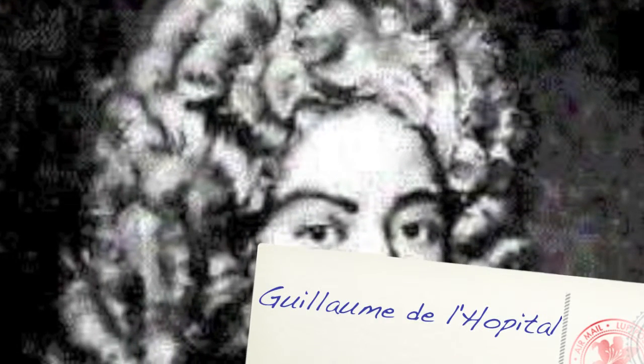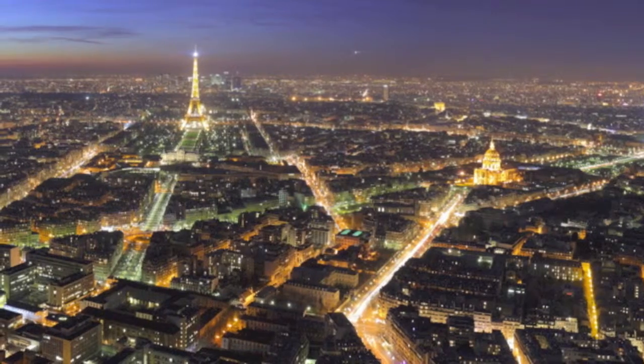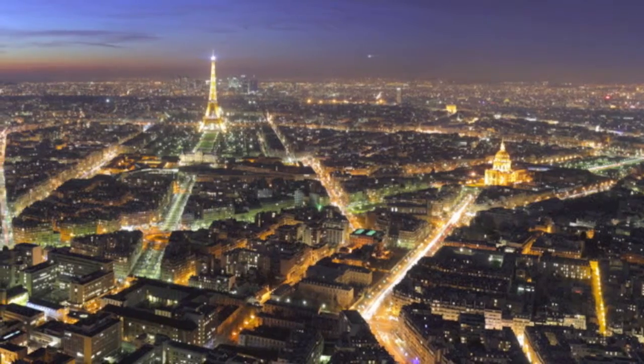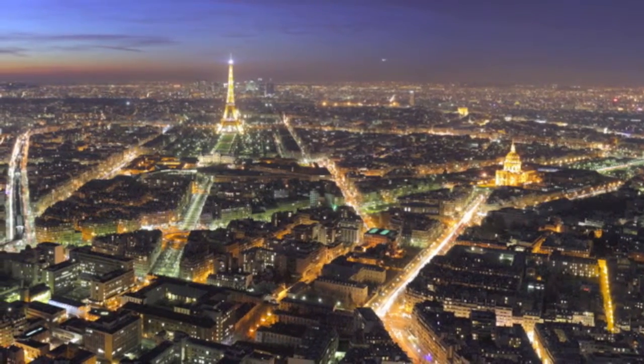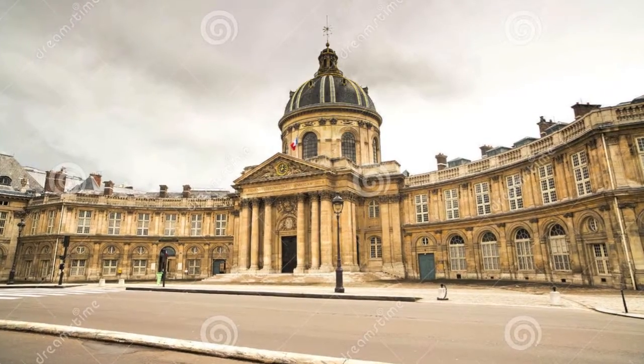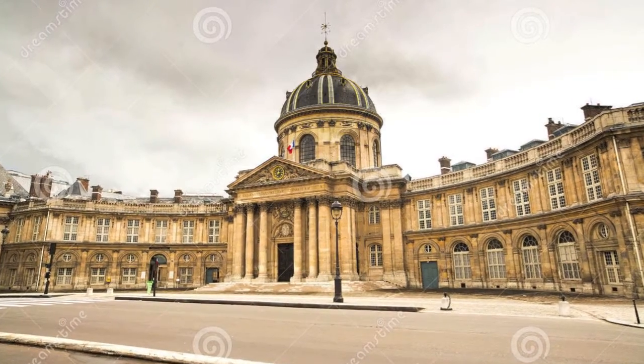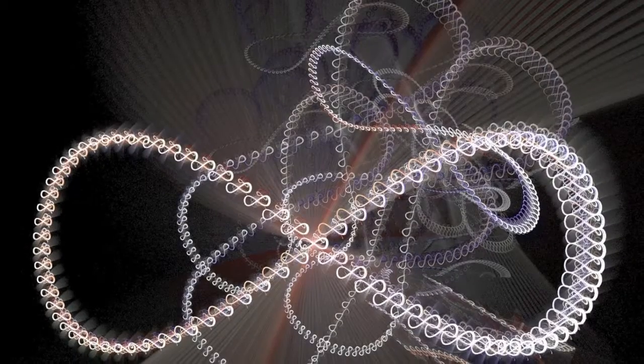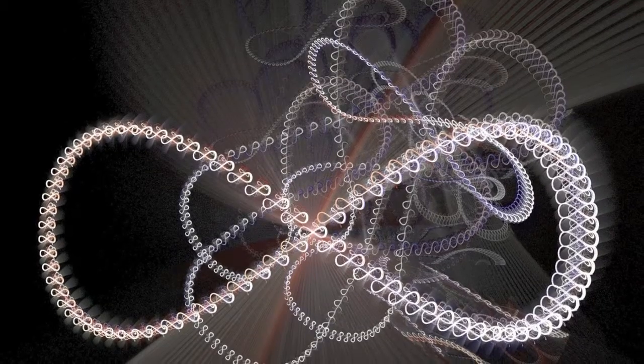Guillaume de l'Hôpital was born in Paris, France in the year 1661. He came from a military family but abandoned the family career due to poor eyesight and pursued his interest in mathematics. He completed his studies at the French Academy of Sciences and is known for his work in infinitesimal calculus and differential geometry of curves.